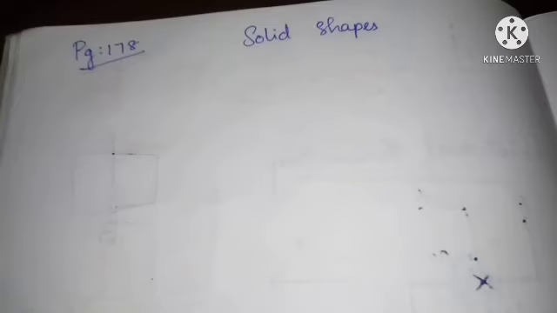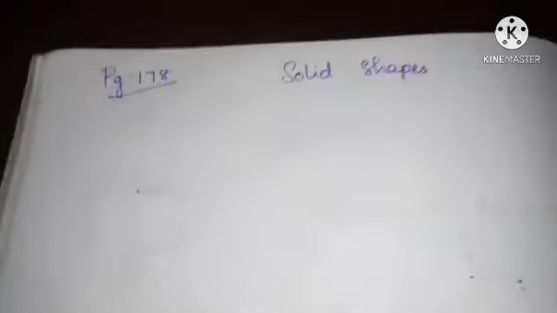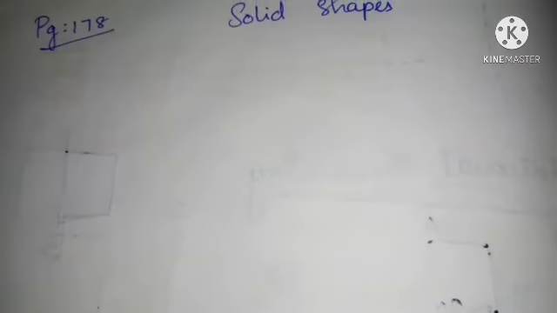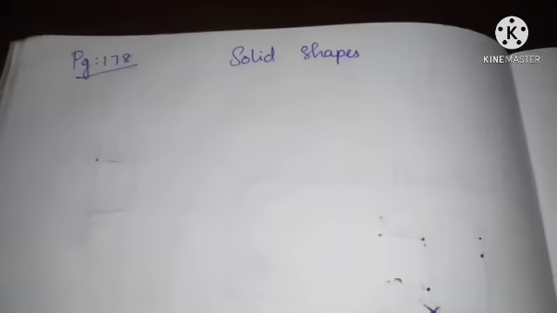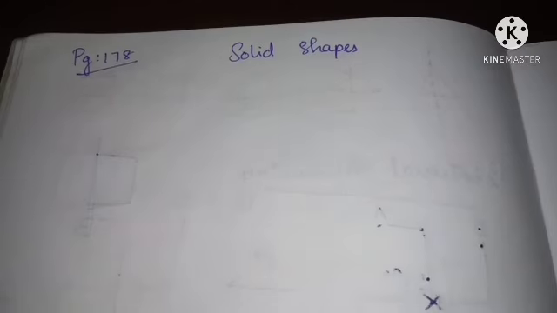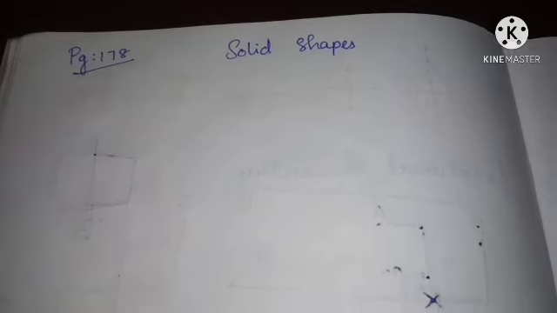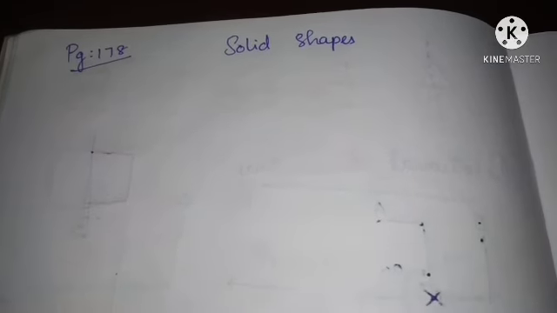Today's class, we are going to start with a new concept, solid shapes. Till last class, we have discussed two-dimensional figures. Two-dimensional figures have only x and y axes, which means only two dimensions are involved to draw that figure. So those are the two-dimensional figures which we already know.